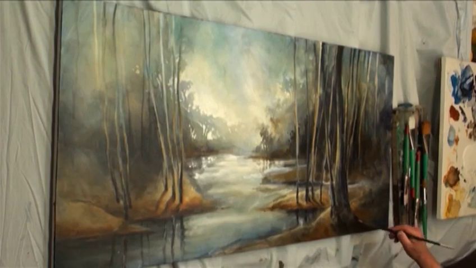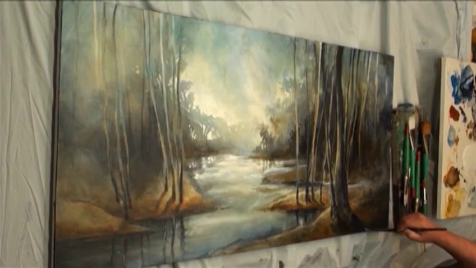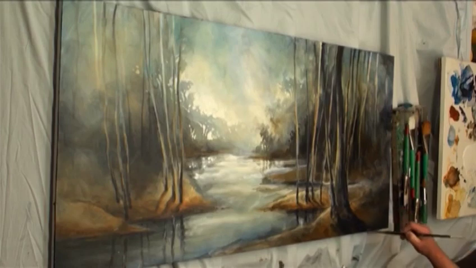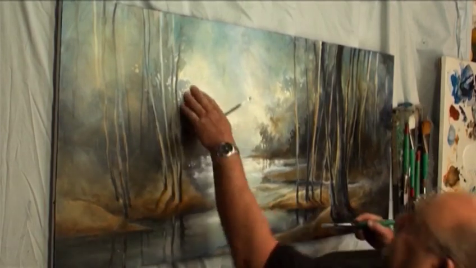Okay, the shadow on this big guy here in the foreground has got to be quite dark. This is nice and dry here, so we're going to have some fun there for a moment.